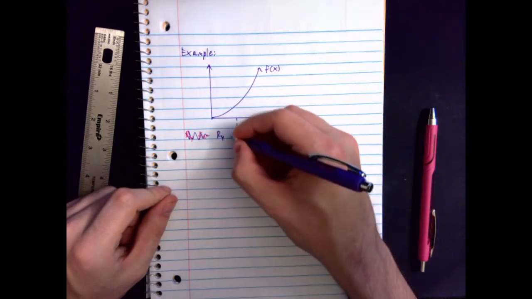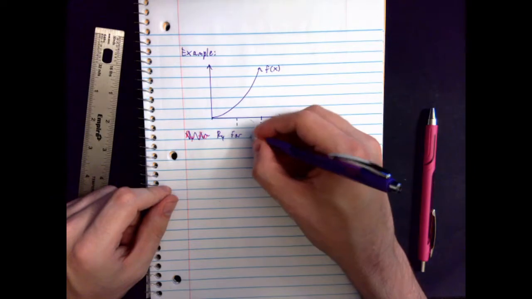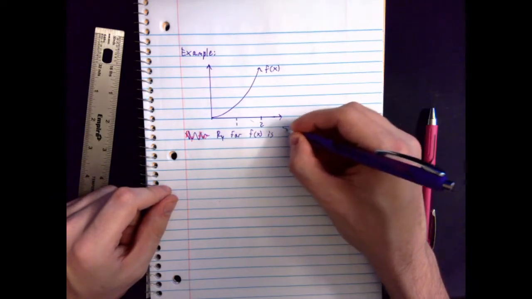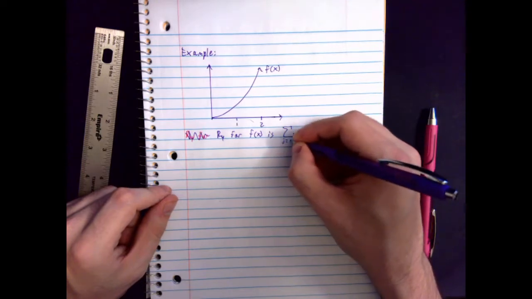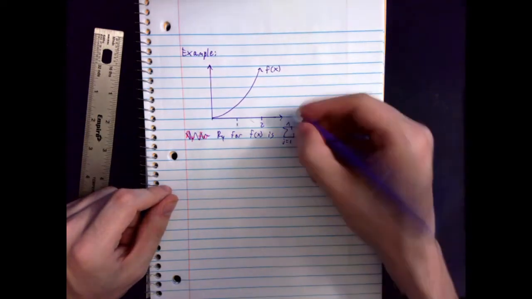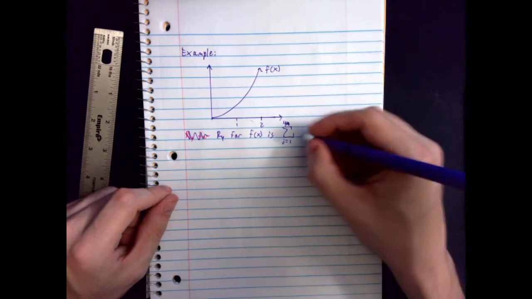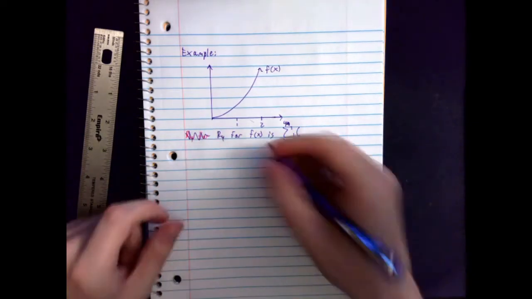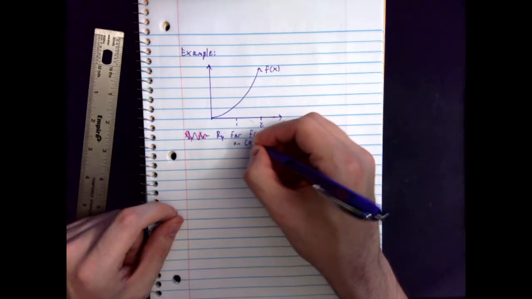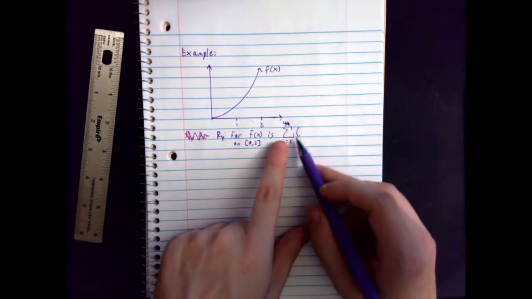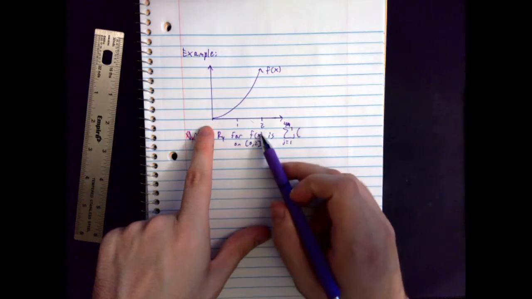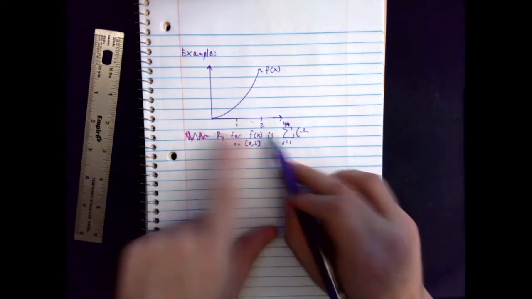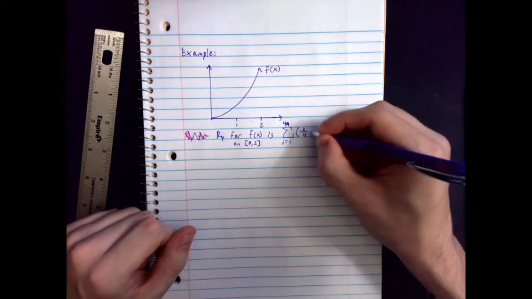R sub 4 for f of x is the sum as j goes from 1 to, well actually not n, up to 4, of, now I have, I should say on 0 to 2, the width of my interval here is 2, and I'm going to divide that by the number of subintervals I'm making, which is 4.